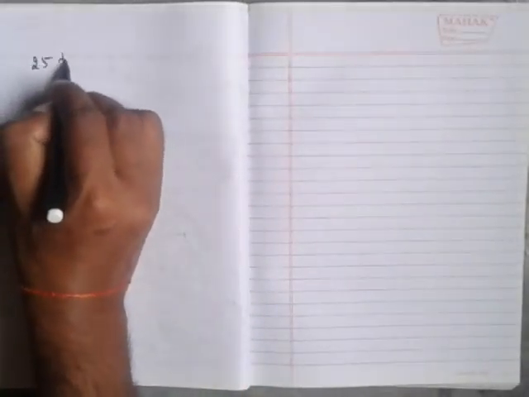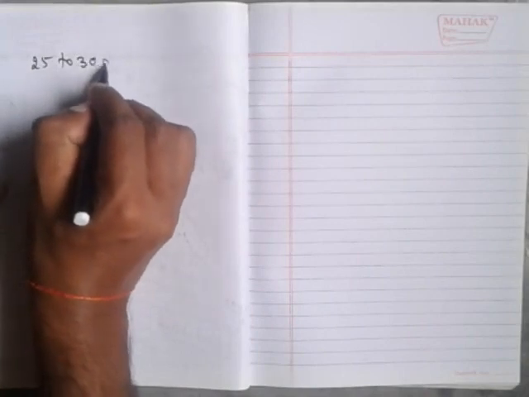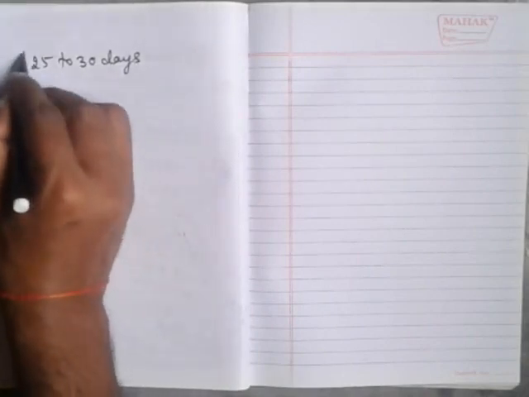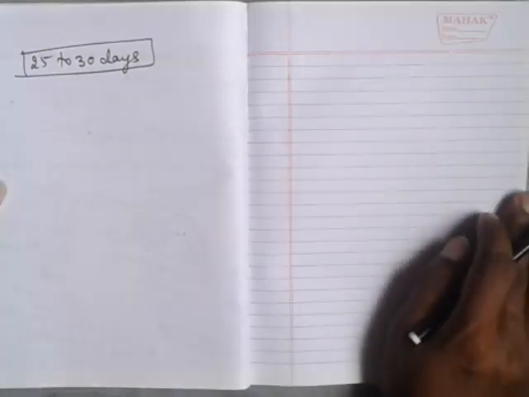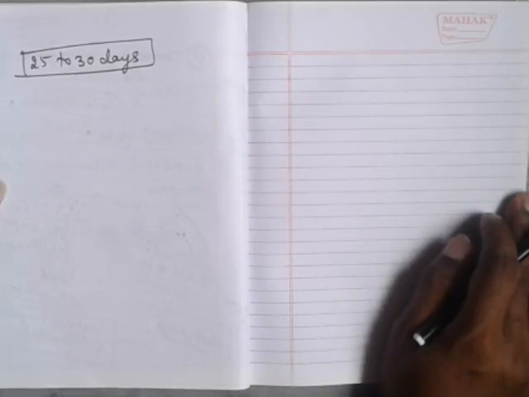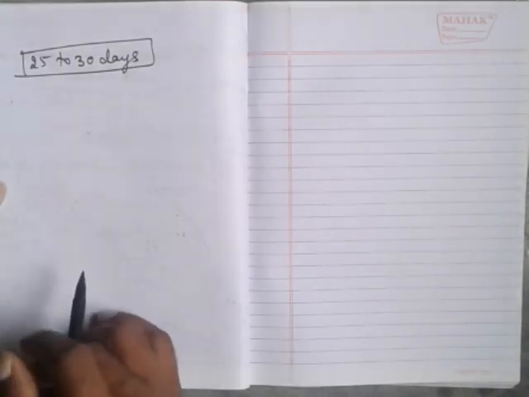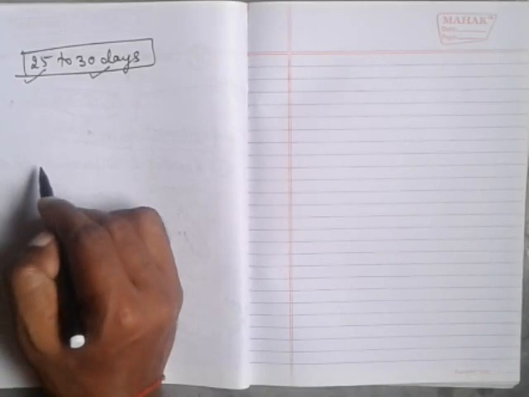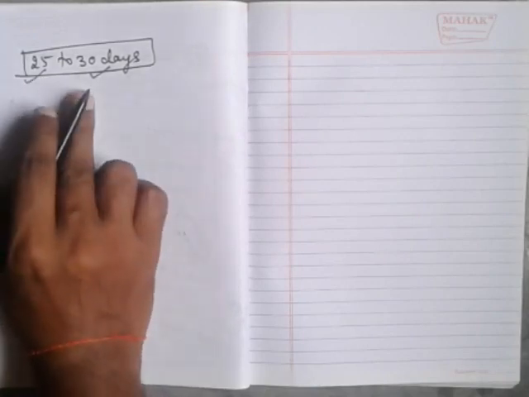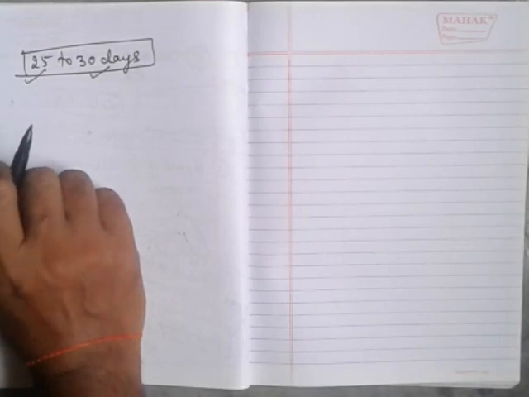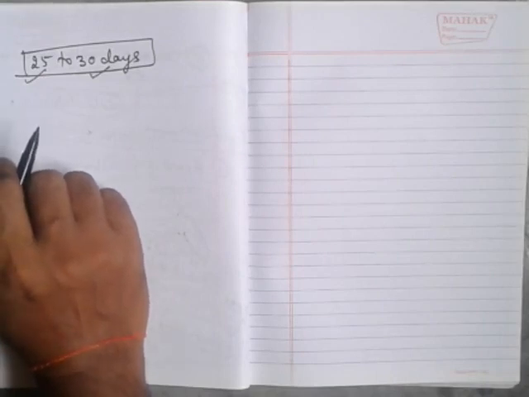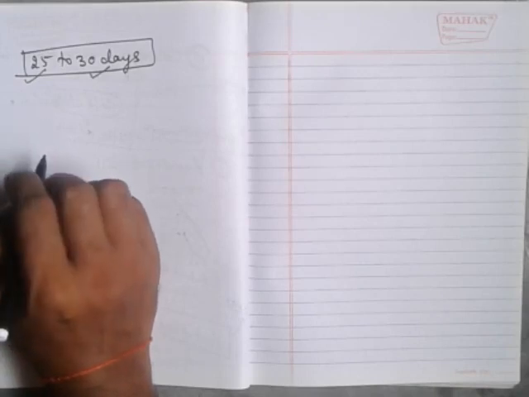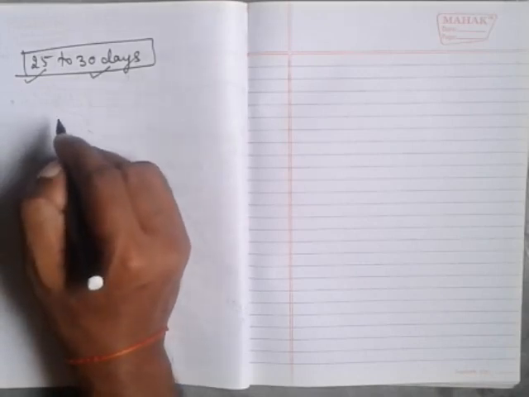After 25 to 30 days of eating mulberry leaves, the silkworm stops eating and gets ready to spin cocoons.